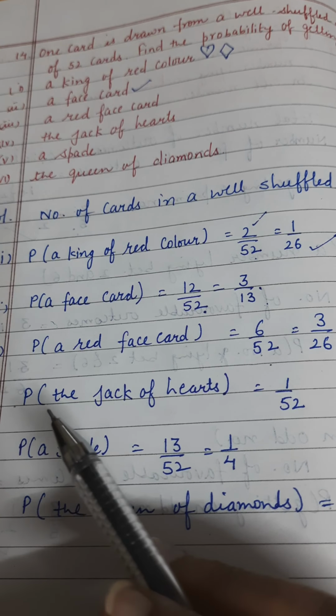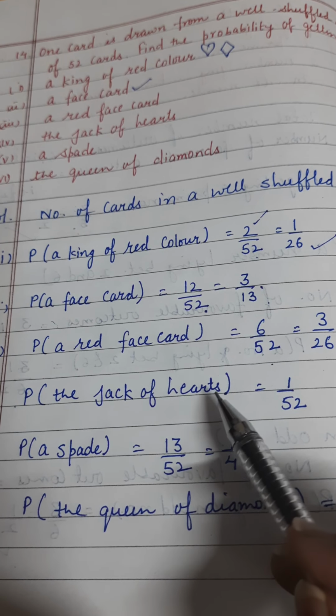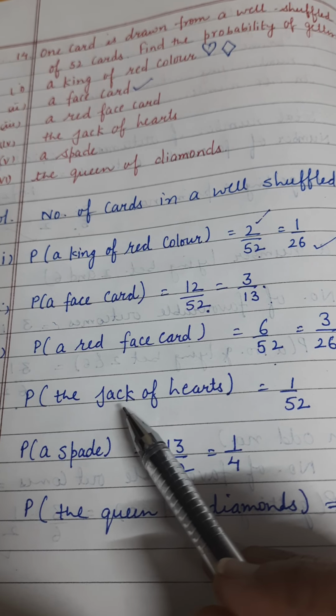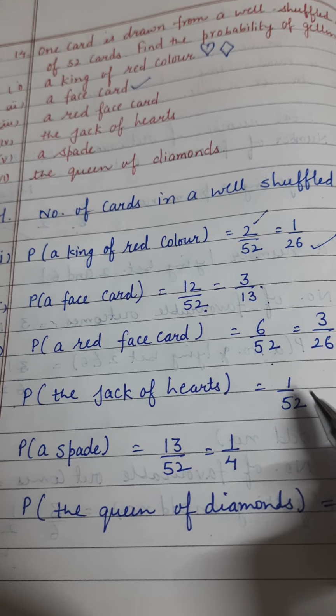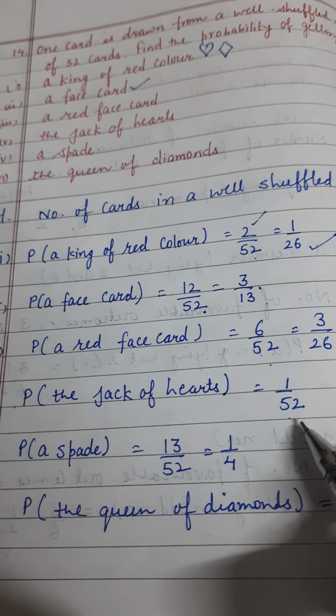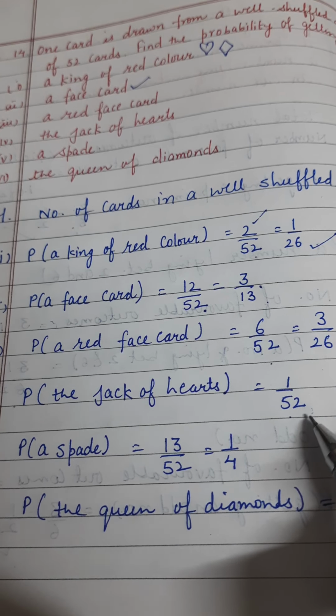Next is the probability of the jack of hearts. In hearts only 1 jack is there. So favorable cases will be 1. Total number of cases will be 52. And the probability is 1 upon 52.